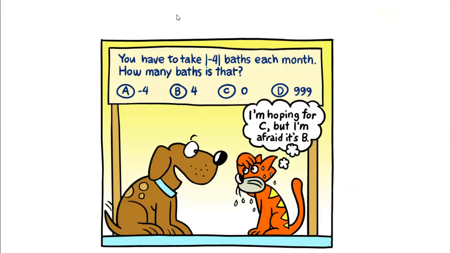Oh, here's my joke of the day, my cartoon. What does it say? You have to take the absolute value, remember that from last year, of -4 baths each month. How many baths is that? And what is the cat saying? I'm hoping for C. He's hoping for 0 baths, but I'm afraid it's B. And that is correct. The absolute value of a negative number is always a positive answer because the absolute value is a distance. So -4, the answer is going to be 4. A little bit of teaching in that cartoon, but that's okay. Let's move on.